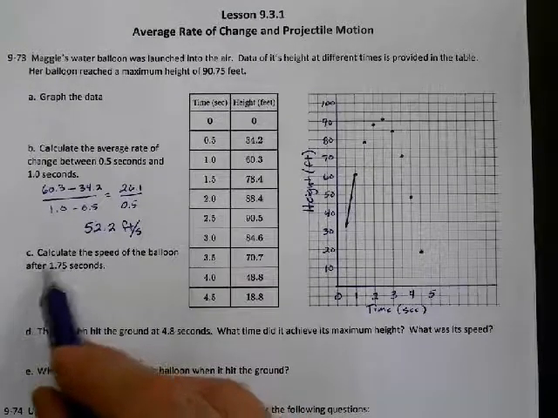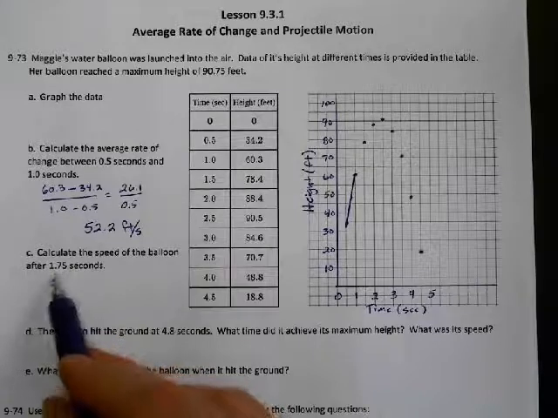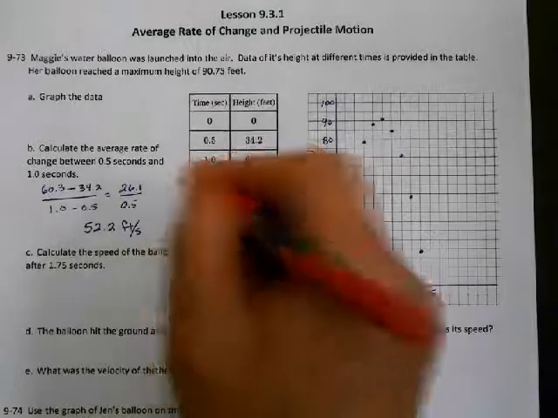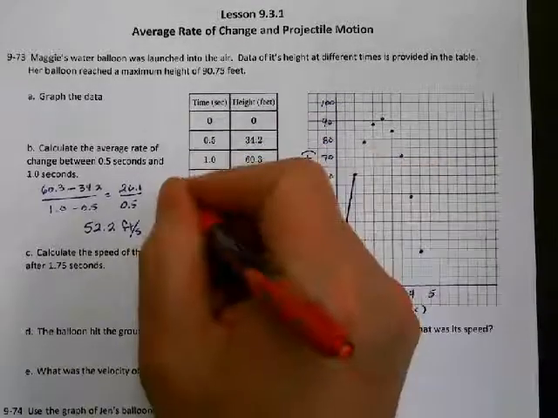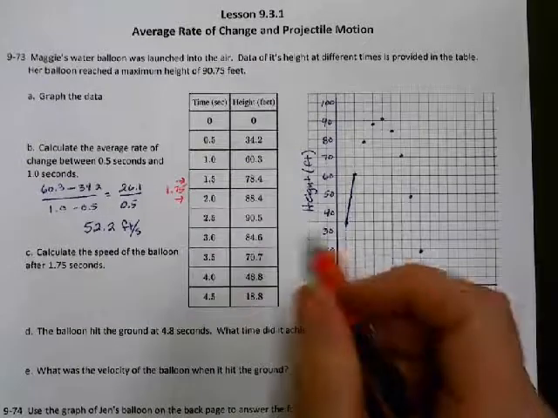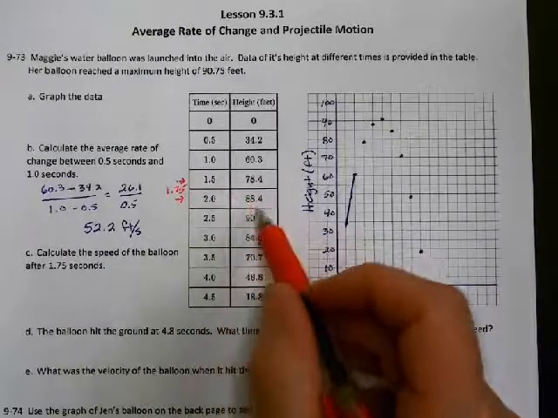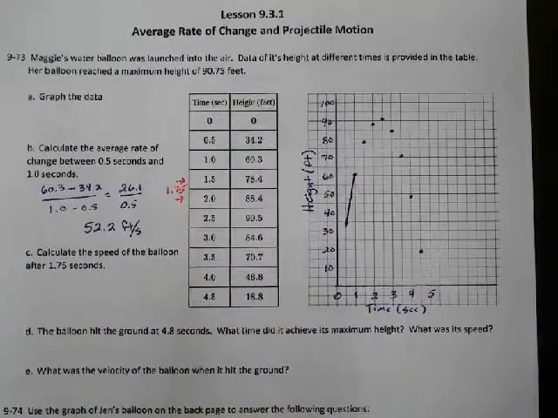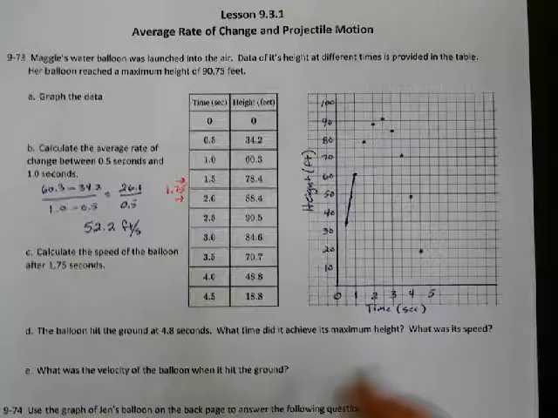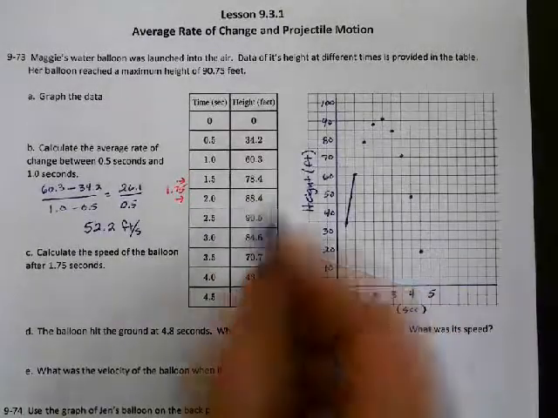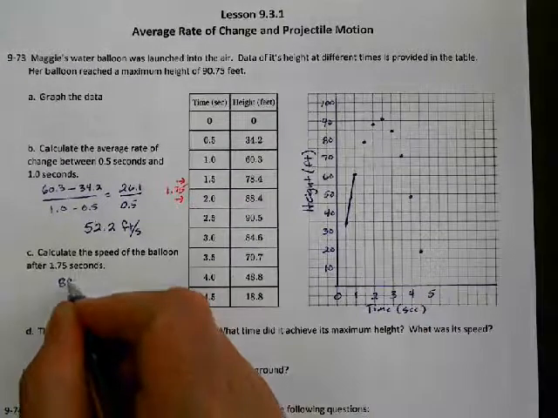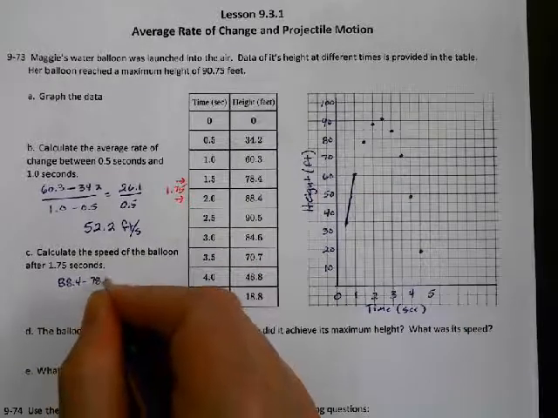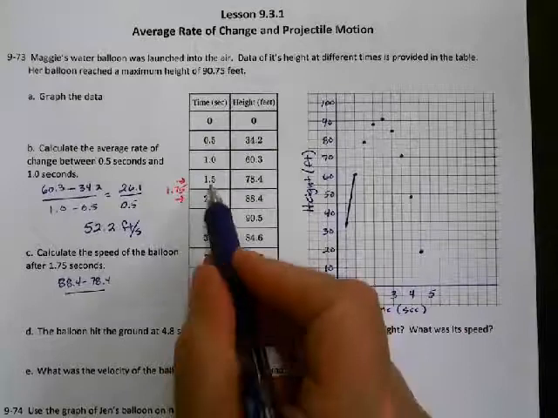So we want a time right before and a time right after of 1.75. So we're looking at over here between 1.5 seconds and 2.0 seconds, that would be 1.75 seconds. So if I can find the average between these two numbers, that'll give me the average rate of speed at 1.75. Is it exact? No, we're just finding an average rate for that speed. So I'm going to do 88.4, subtract 78.4, and then divide 2.0 minus 1.5.